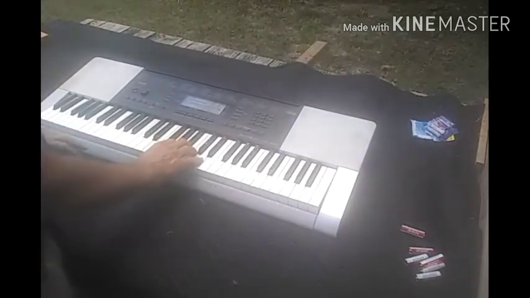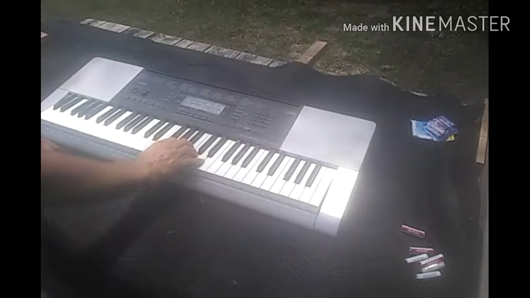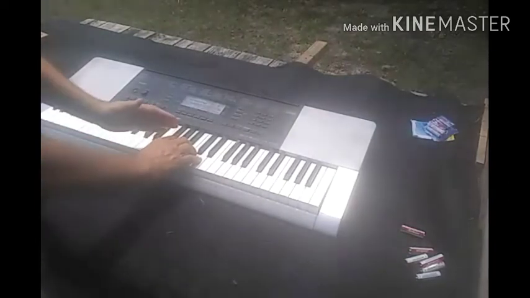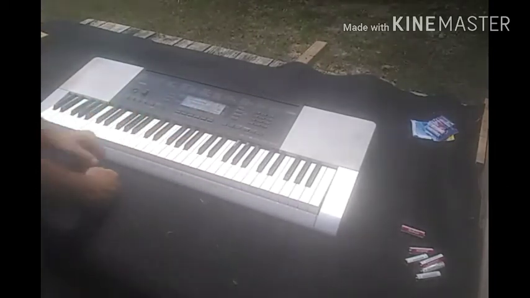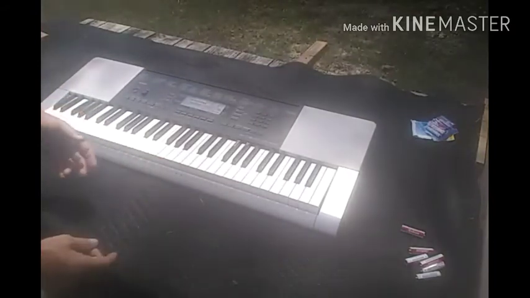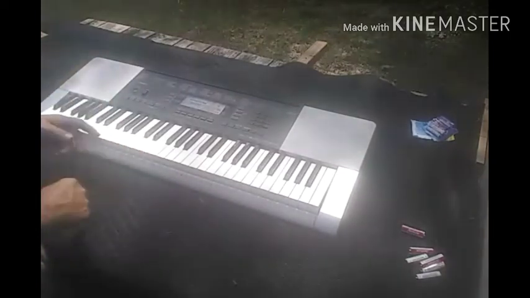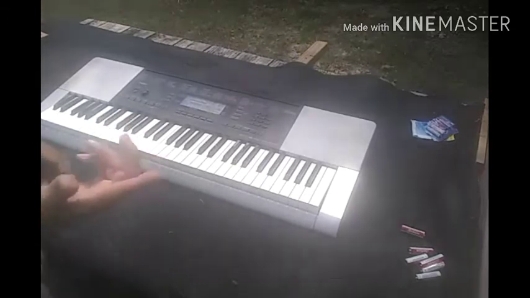1, 2, 3, 4. Don't try to get fancy and go sol, la, ti, do, sol, la, ti, do. Don't try that. That's how fast I would do it. And I think 1, 2, 3, 4. And I know that from a G to a C is 4 notes. And from an F to a C is 4 notes. And from an E to a C is 3 notes. From an A to a C is 3 notes. From a D to a C is 2 notes altogether. And from a B to a C is 2 notes.